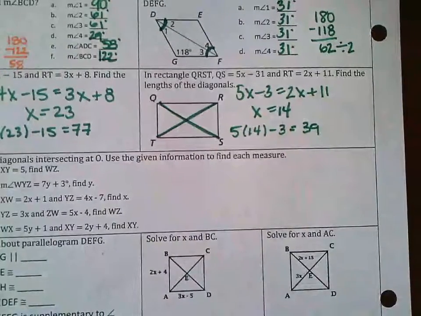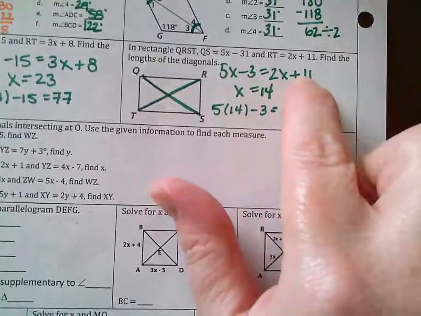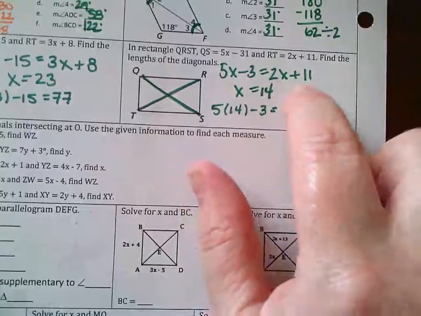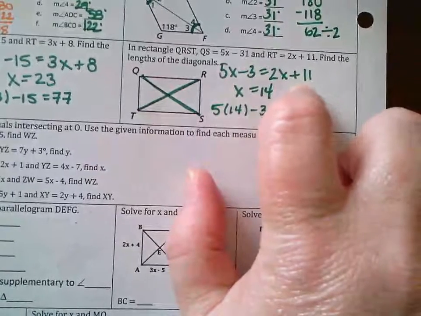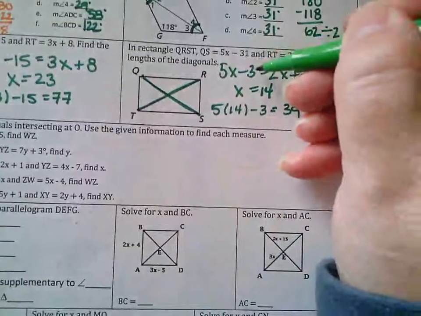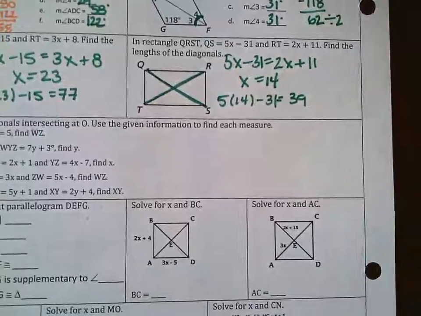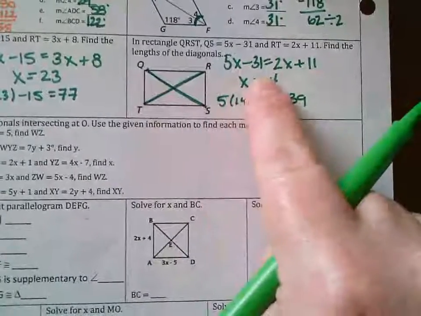Yeah, that doesn't seem right, though. So let me double check my work here. You get 3, you get 14. Oh, this is 31, that's why. That's why it didn't look right to me. It's 31. I just didn't write it. Okay, so 5x minus 31. So now that makes more sense to me.